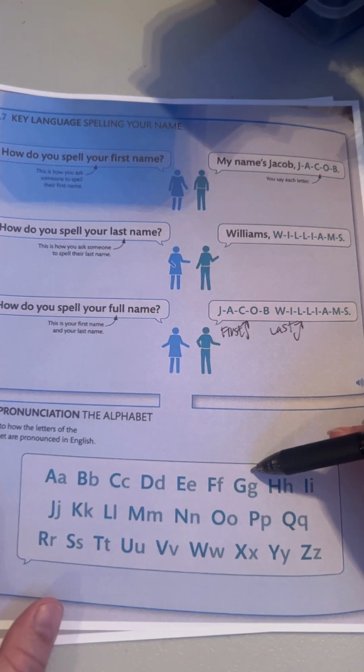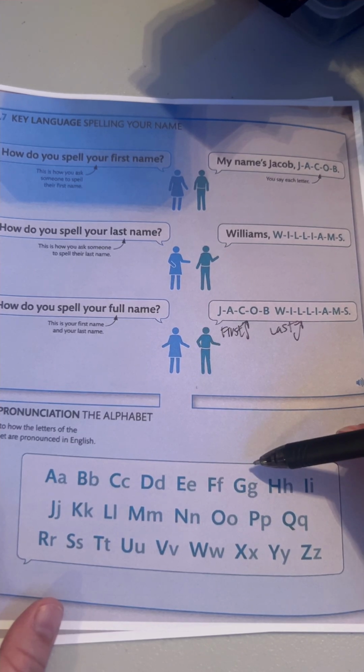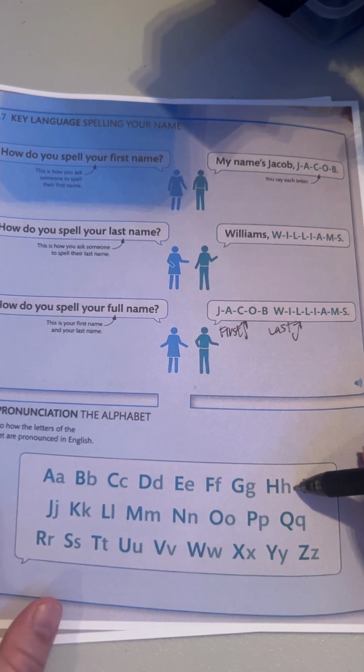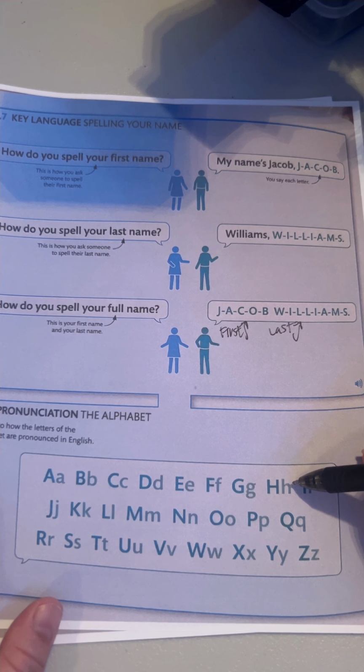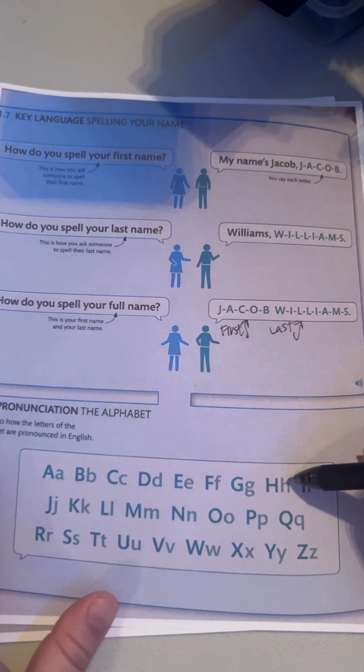G, think of g, like gargle, Google. Think of those words and then sound it like g. H is another one that's very difficult to pronounce as well. H is h, like huff and heart.